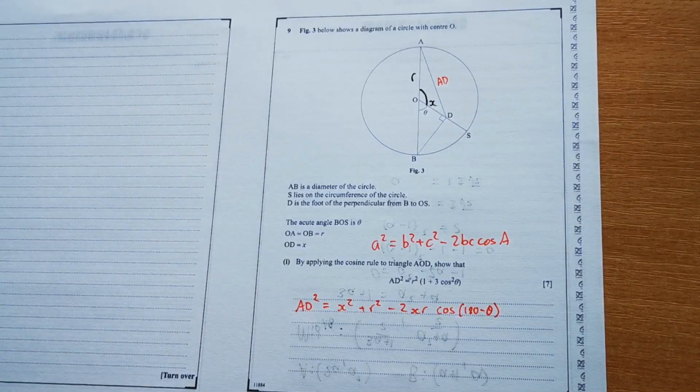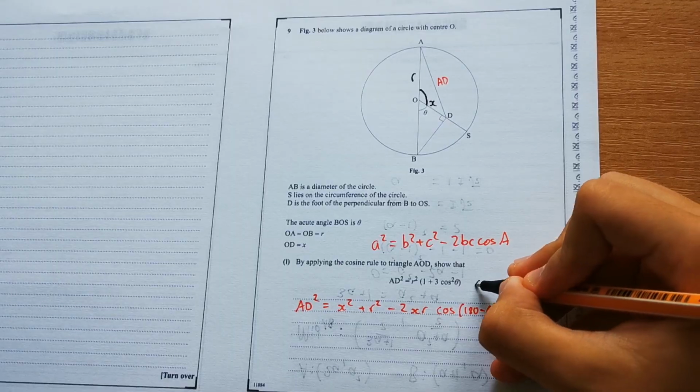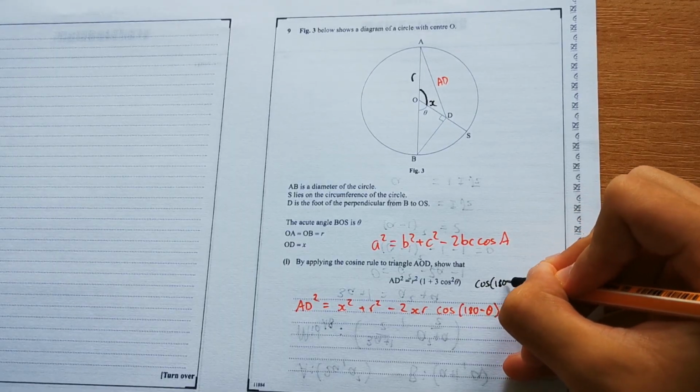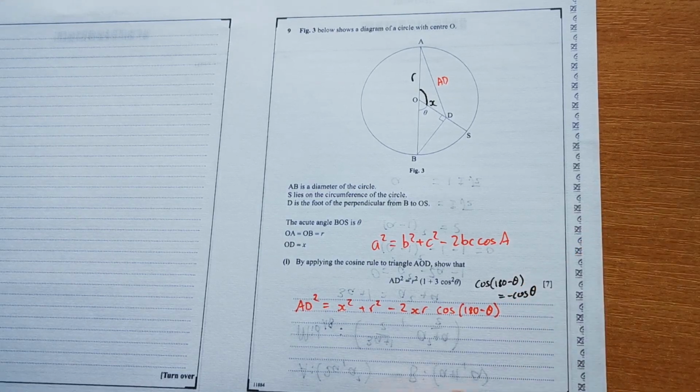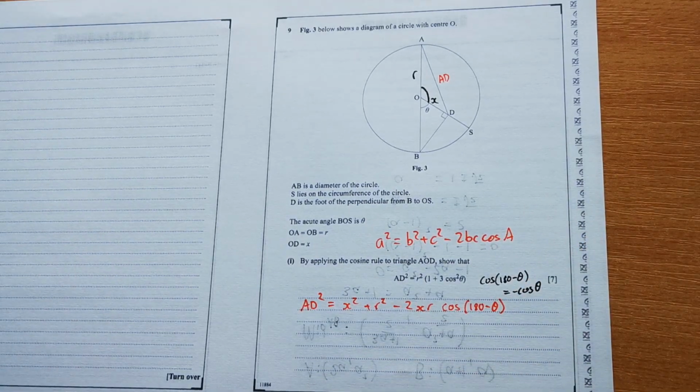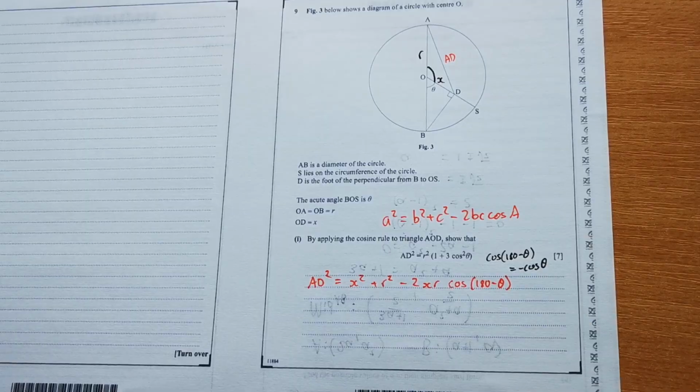Okay, looking quite interesting so far. Now, 180 minus theta, when you take the cosine of that, it actually is the same as... so, why am I writing in red? So, cos of 180 minus theta is equal to minus cos theta. Fun fact, just because of the CAST diagram of theta. So we can use this.